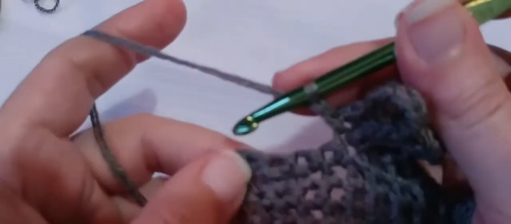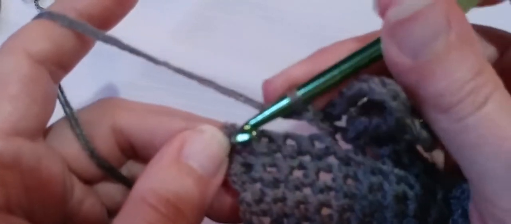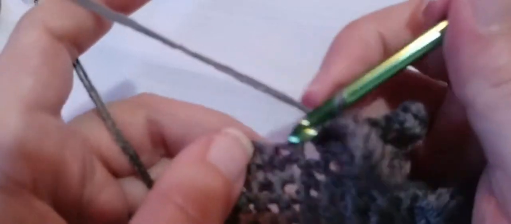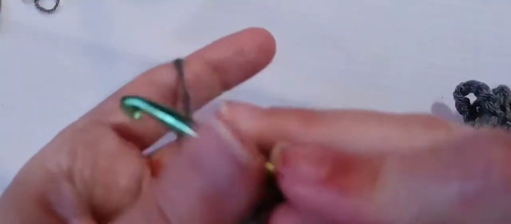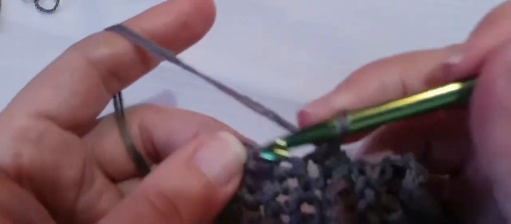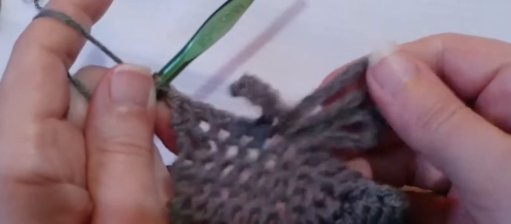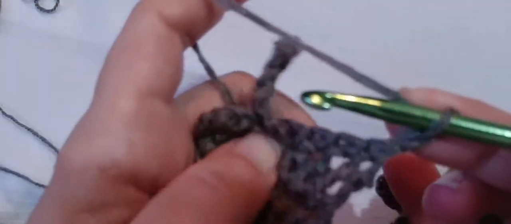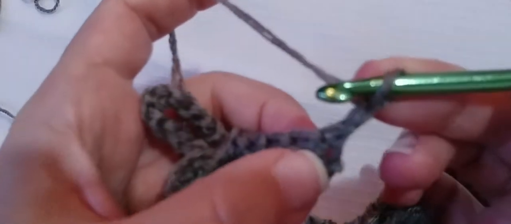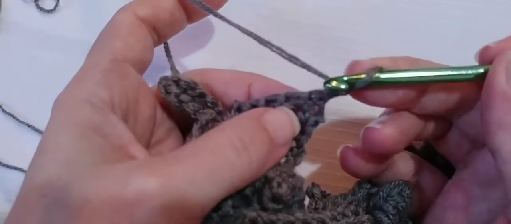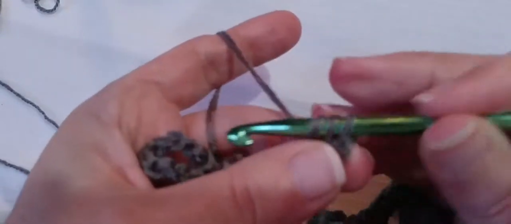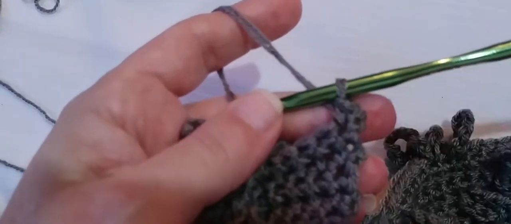Okay, and you should have 1, 2, 3, and 4 spaces left. Let's put in 4 single crochets. 1, 2, 3, and 4, and there we have row number 19. Chain 1, turn, put a single crochet into the first stitch. Okay, and we are ready for the next row.